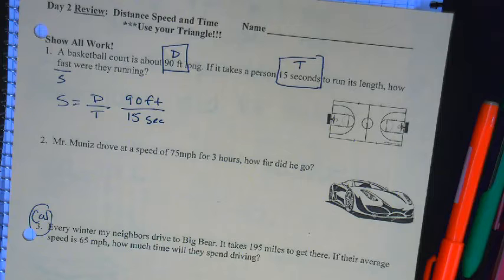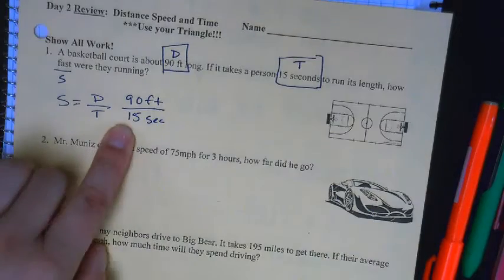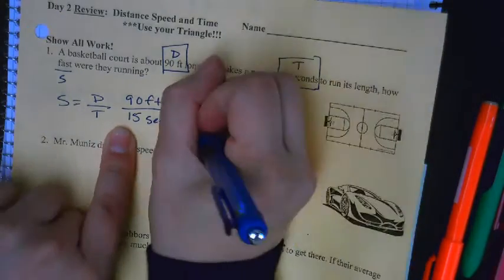What's 90 divided by 15? 15 plus 15 is 30, and 30 plus 30 plus 30 is 90. So how many 15s are there in 90? 6.